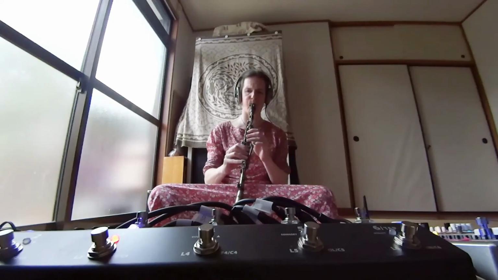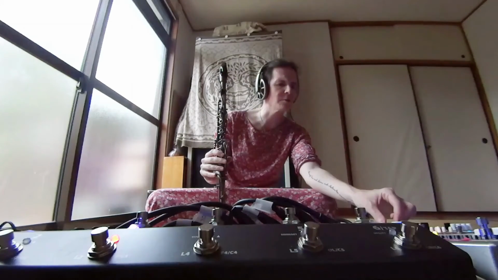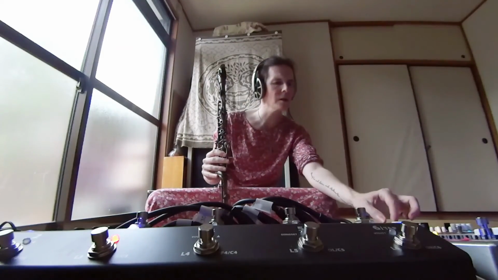Now what we want to do is bring the length down so that it's more of a shadow for the clarinet. So we've got it at 11 here, the length is at 11. Yeah, I don't know, between 11 and 12. Yeah, I think 11 is good.